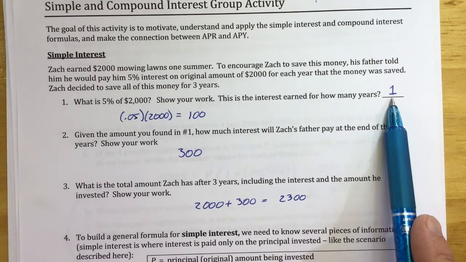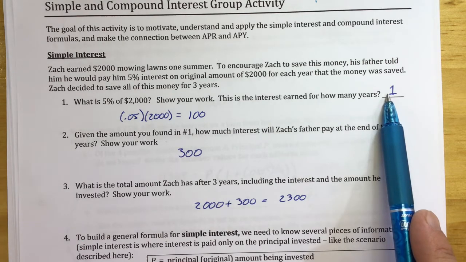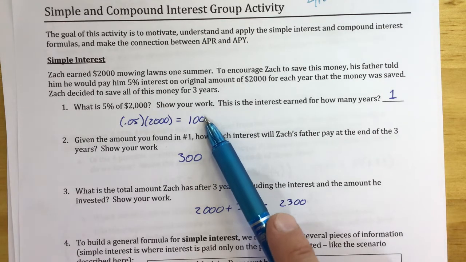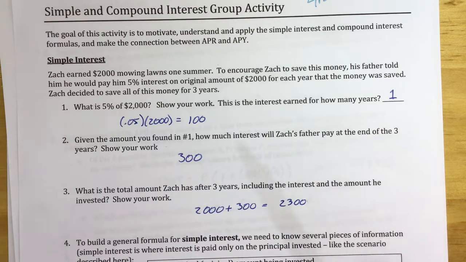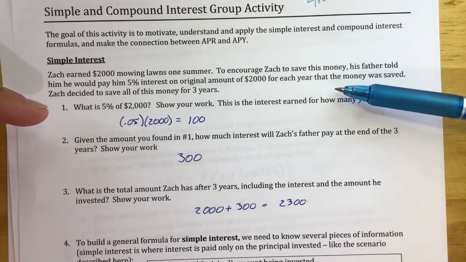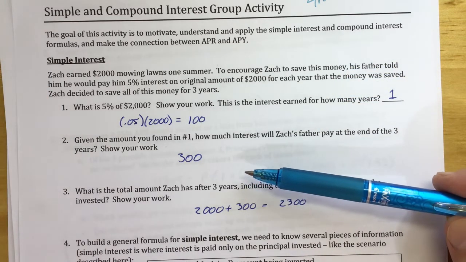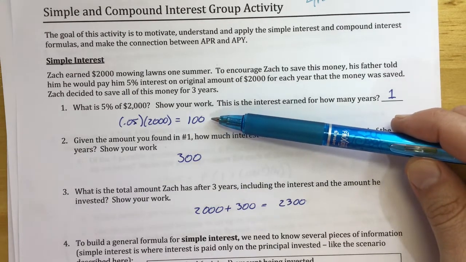Okay, so $2,000, dad hangs on to it. He gives Zach back an extra $100 for teaching him to save, whatever he's doing here. But if we want to do this for 3 years, the way that the problem is written, the dad is going to hang on to all that money, and at the end of 1 year, he's going to add $100 onto it, so he actually owes the son $2,100.